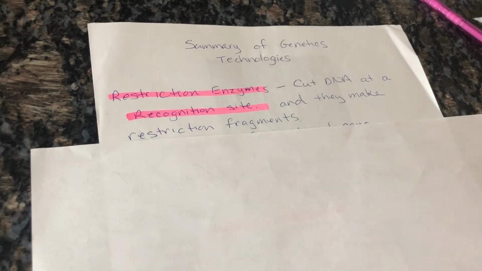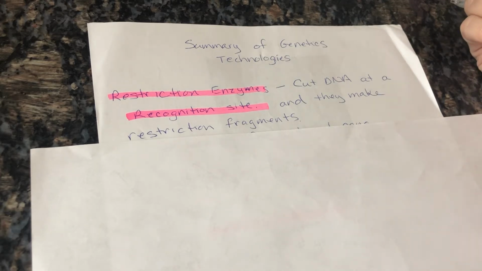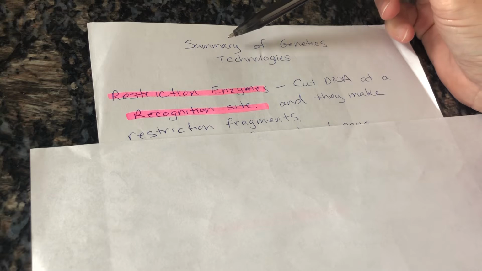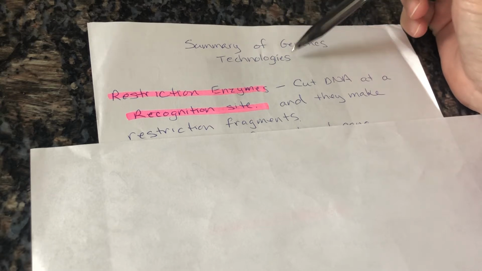Okay guys, we are finishing up with genetic technologies now. I'm giving you a review note. This is the note that I gave out, I think it was first semester this year. I just wanted to put everything together for you so that as you leave genetics behind, you have some idea of how all this stuff fits together. So the note is titled Summary of Genetic Technologies.